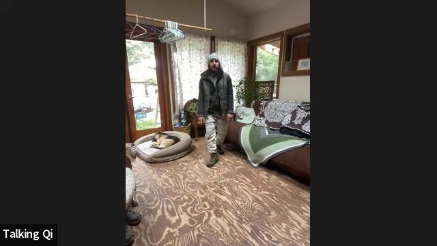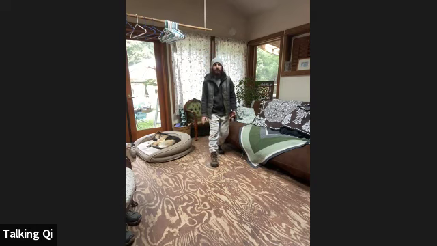Stepping back. Notice you're able to rock forward or rock backward here because you're soft in the hips, soft in the knees, soft in the ankles. You can steer the Dantian easily, freely.